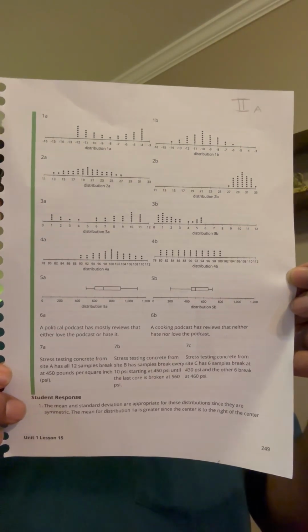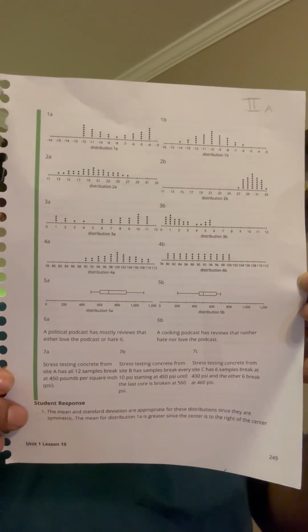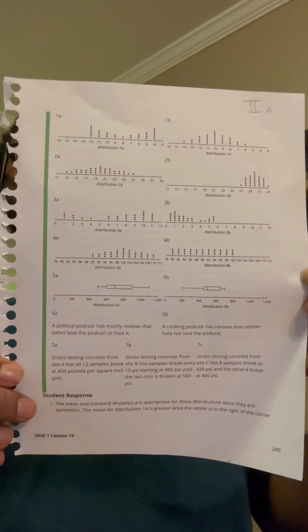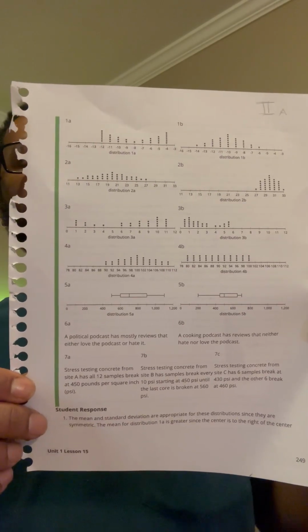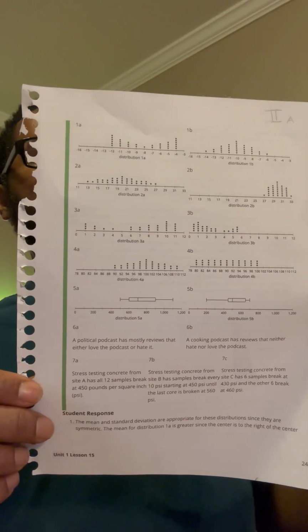All right, and we can look at number four. The mean and the standard deviation would be the ones that you want to use, the mean as the measure of center and standard deviation for the variation, all right? And if you do that for number four, you're going to find out that the mean for the distribution in 4A is going to be greater, since the center is further to the right than in 4B.